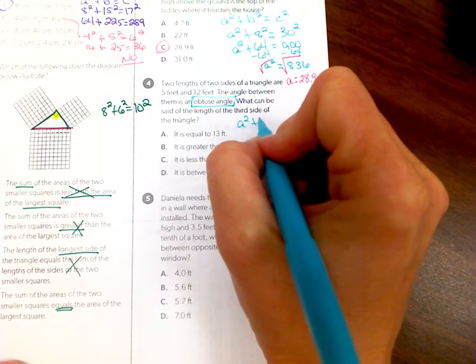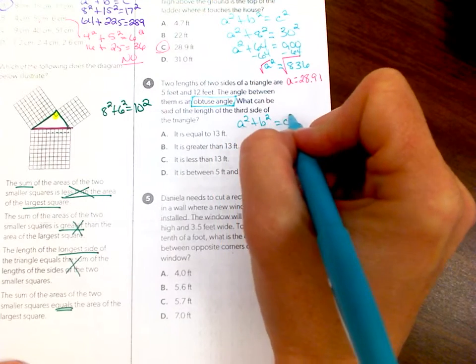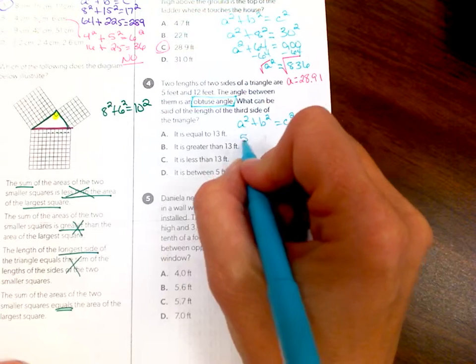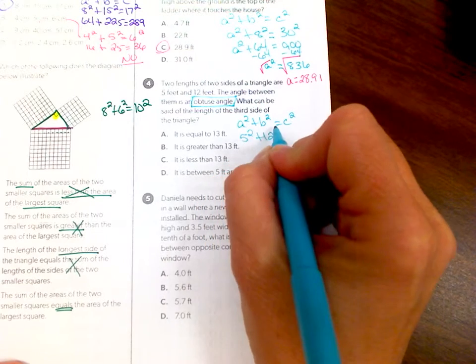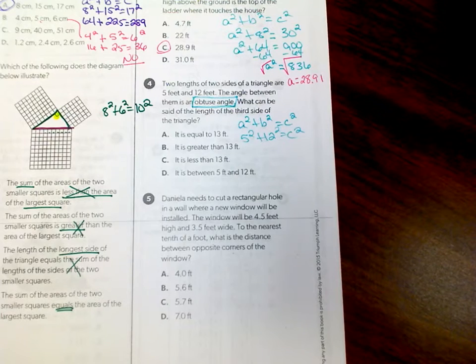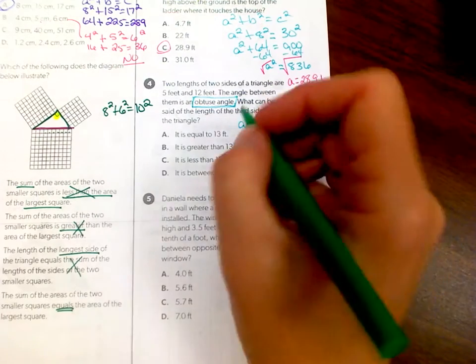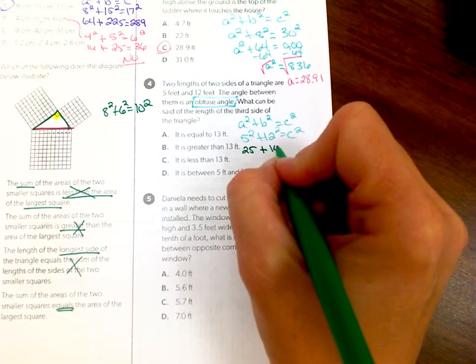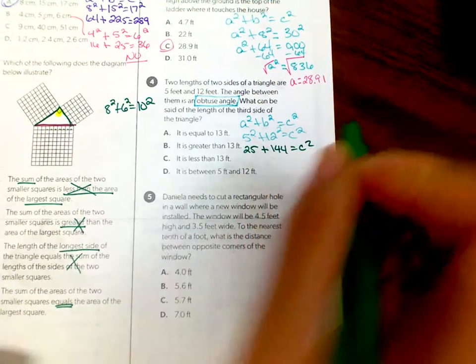A squared plus B squared equals C squared. And we know it's 5 feet and 12 feet. So 5 squared plus 12 squared equals C squared. 5 squared is 25 plus 12 squared, which is 144, equals C squared.